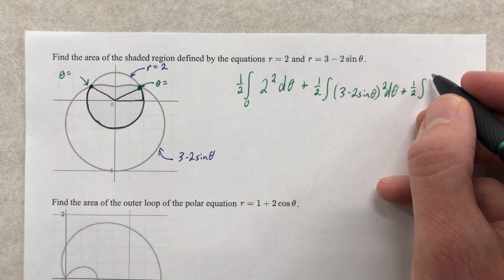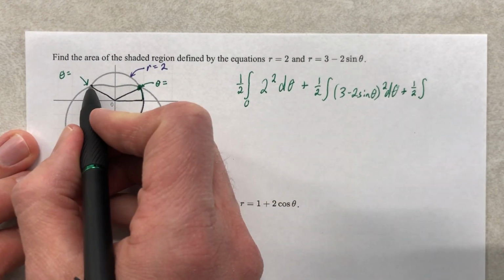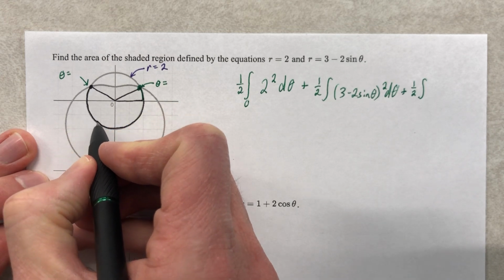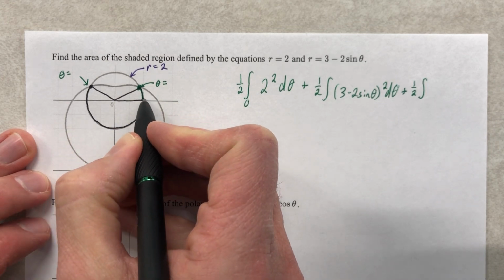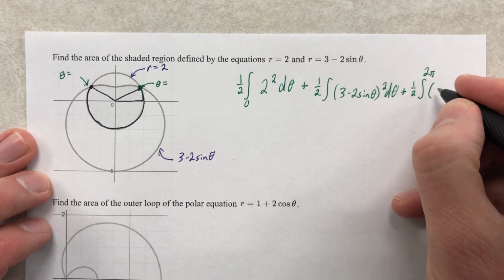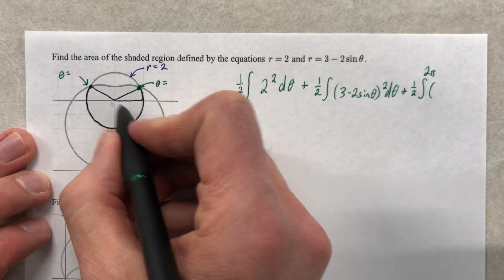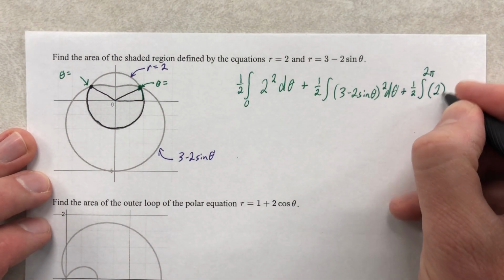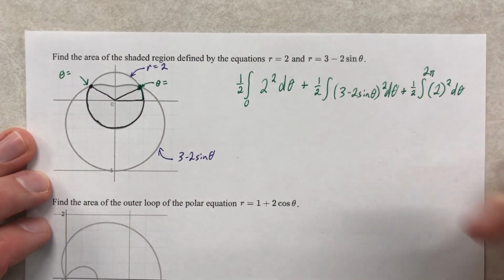Let's go ahead and figure out one of those somewheres. We don't know that, but we do know it ends at 2 pi. And the function that defines that one is 2. There it is, just the circle 2. Why I put it in parentheses, don't know. I guess it was just fun.